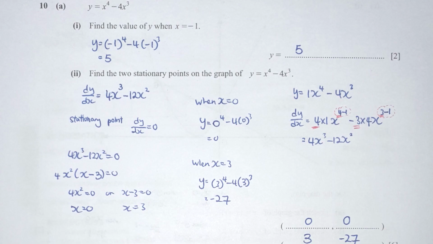So for the last question here at 10a, okay, substituted −1 into the x position, you get y's value as 5. And find the two stationary points. So as I mentioned earlier, stationary point means your dy/dx equals to 0. Okay, after you differentiate them, you will get 4x³ − 12x². And from this, when you factorize, you should get 4x²(x − 3). So your x will be 0 and 3 respectively.